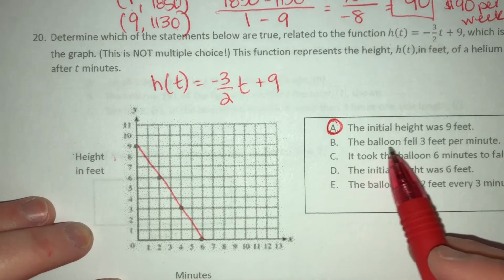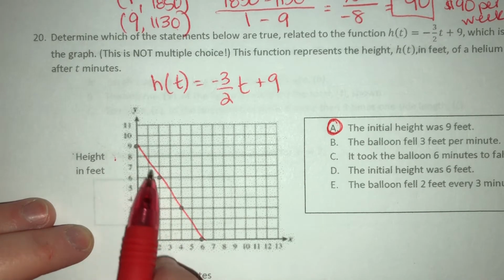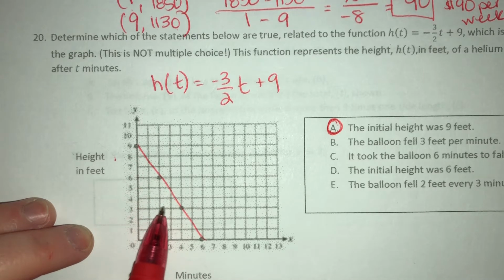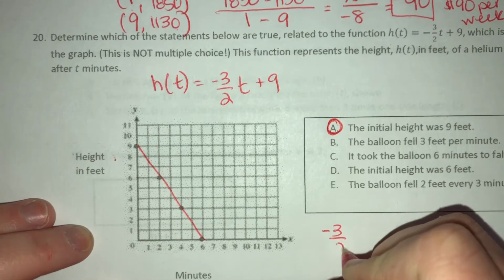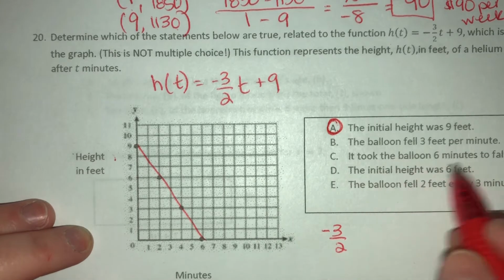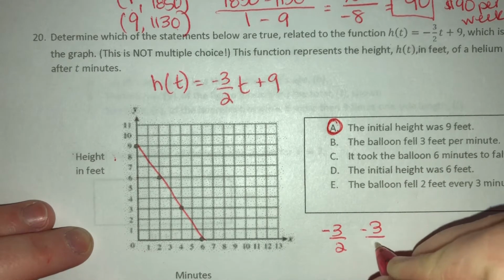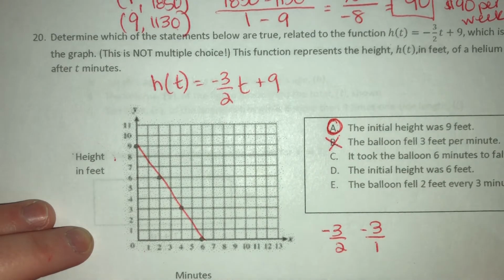Okay, the balloon fell 3 feet per minute. So here's the minutes. What's our slope to get from here to here? I went down 3 over 2. Down 3. So my slope is negative 3 over 2. This is saying it fell 3 feet per minute, that it went down 3 every 1 minute. So that is not true. It went down 3 feet every 2 minutes.